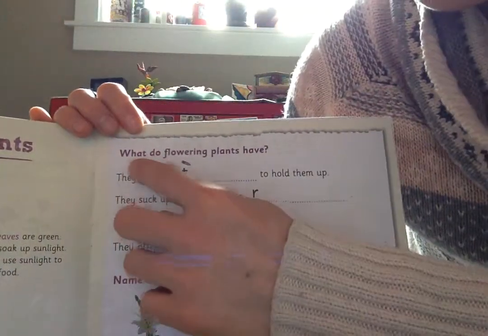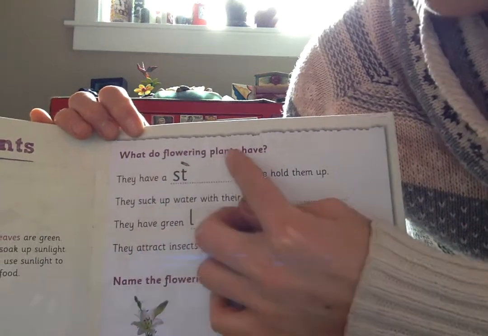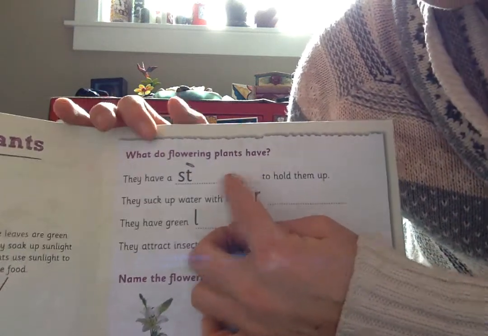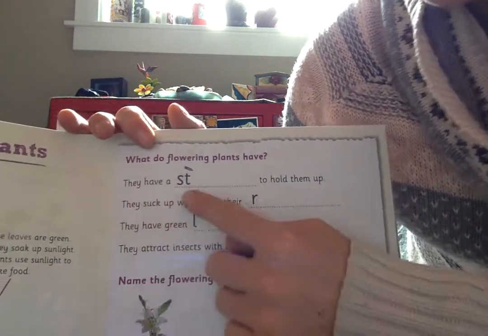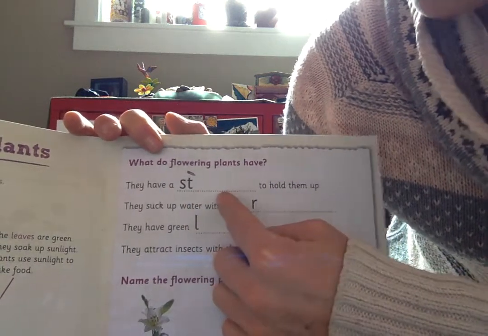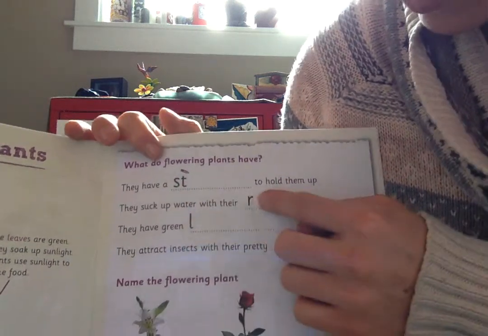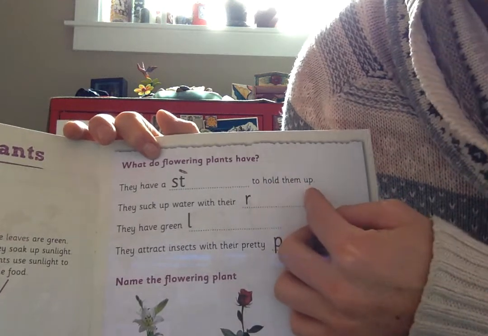So now on to page 13, we have, what do flowering plants have? They have a, what? Starts with an S and a T, to hold them up.